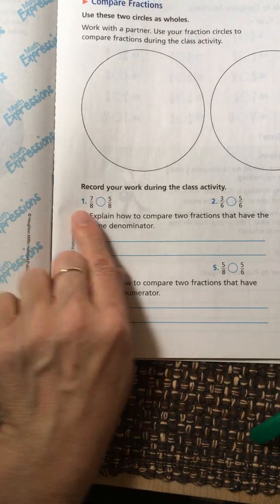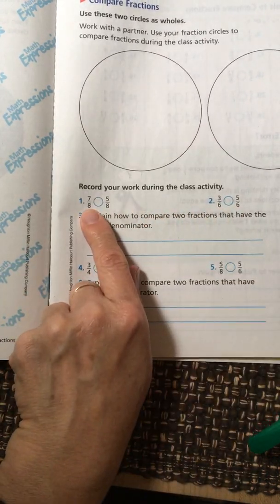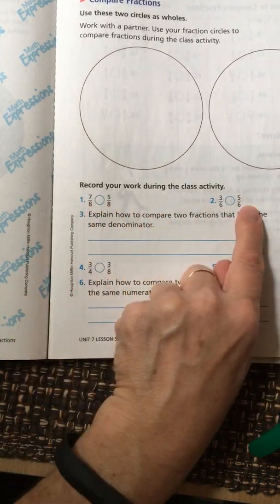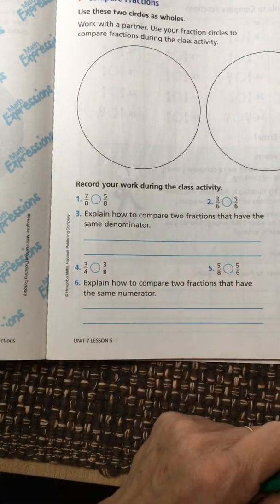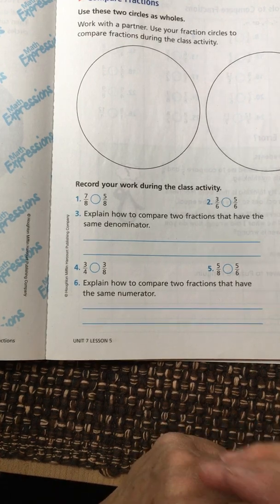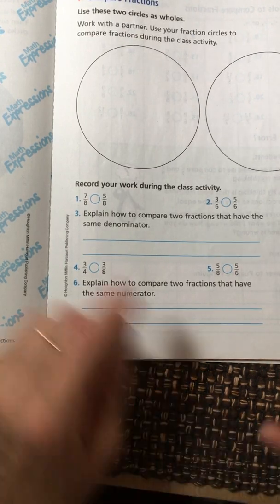Here you will record your work, which is greater than or less than. Use the symbol for greater than, less than. Explain how to compare two fractions that have the same denominator.